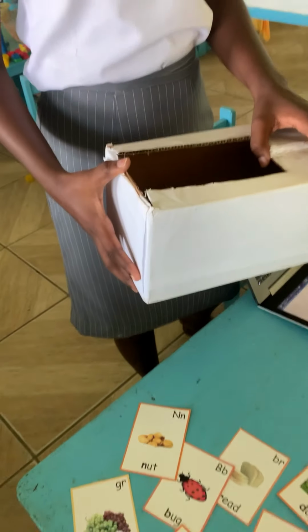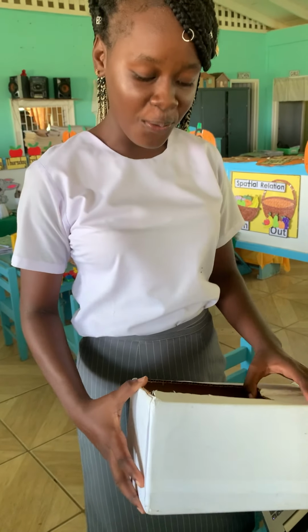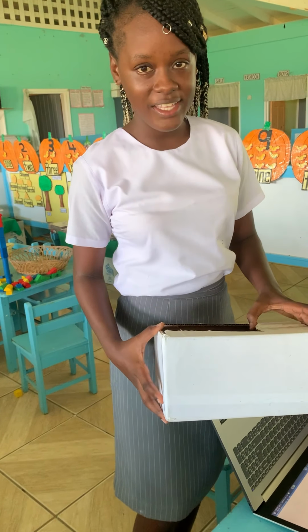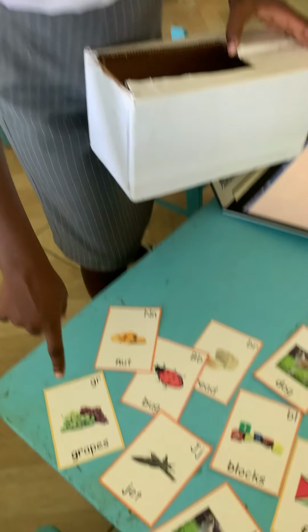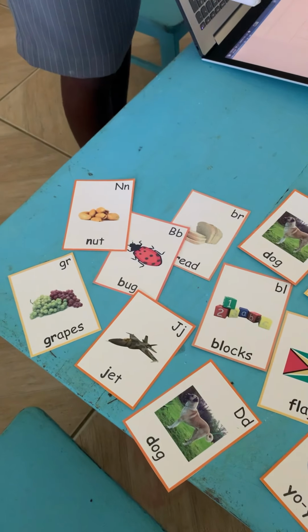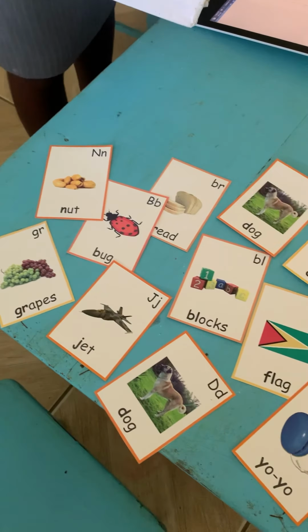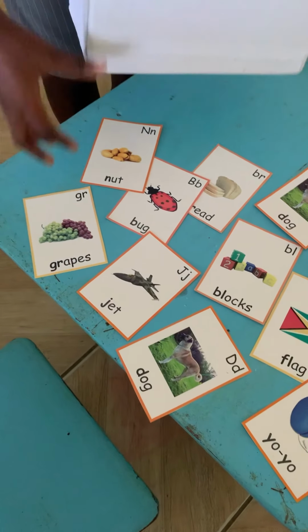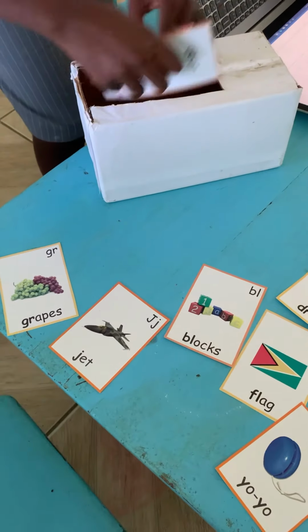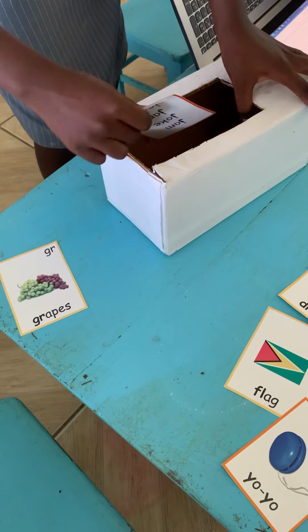Good. Now group 3, this is the last activity for you. And here I have a feely box. And inside of this feely box, these pictures here have to go inside. Now you are going to choose a picture from the feely box.